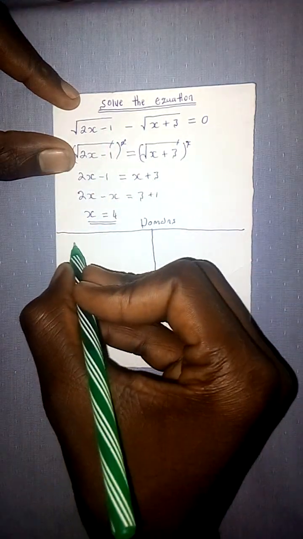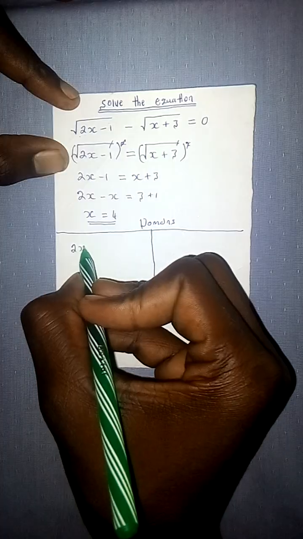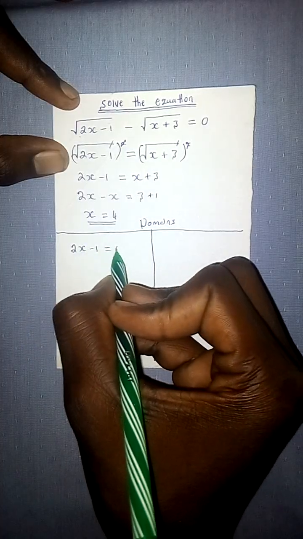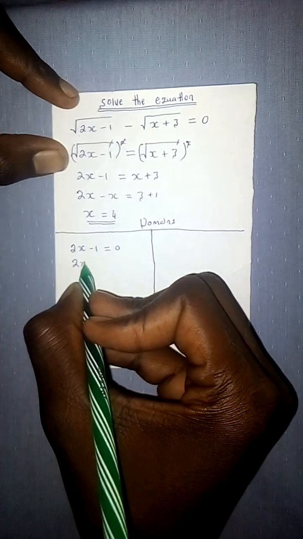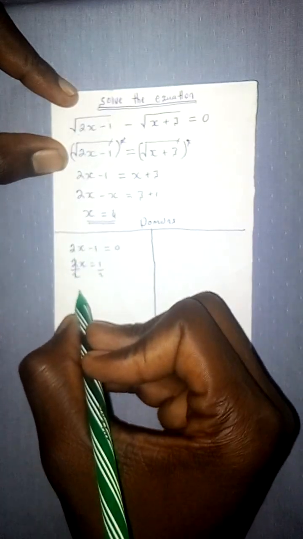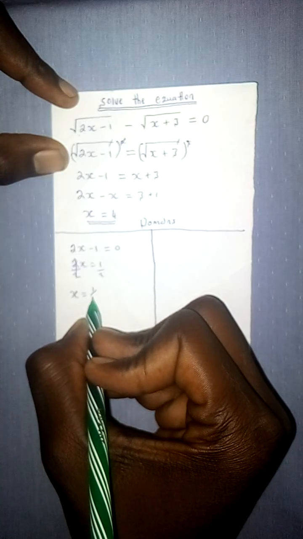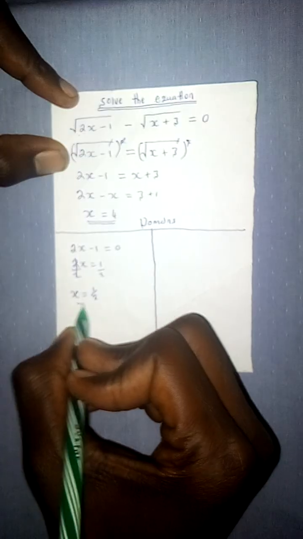So for this part, we'll get 2x minus 1 equated to 0. Therefore, we have 2x being equal to 1, so our x will be equal to 1 over 2.